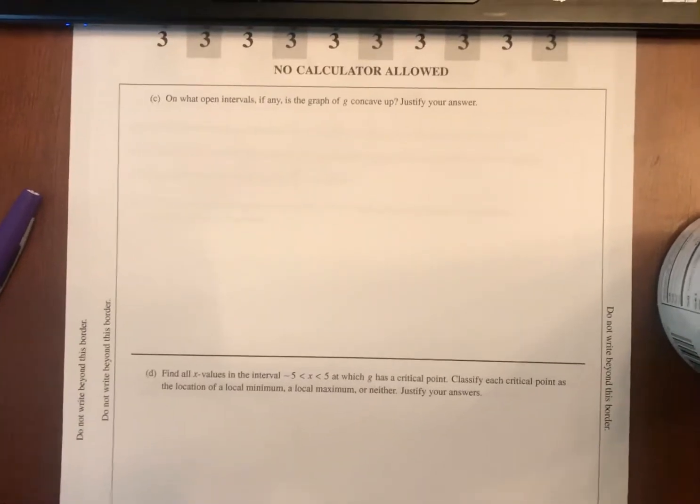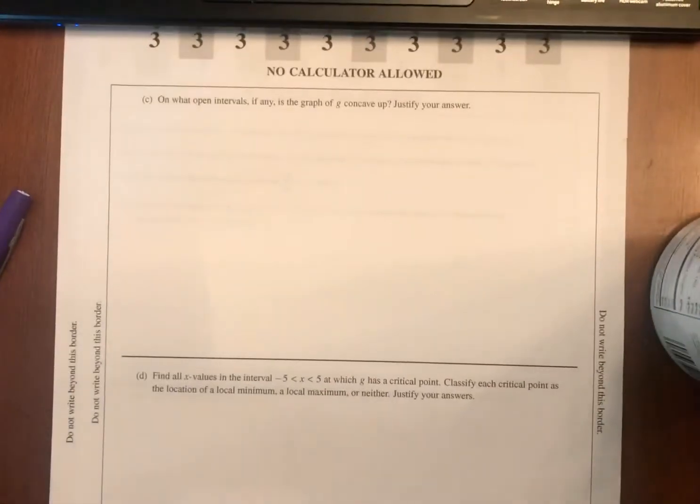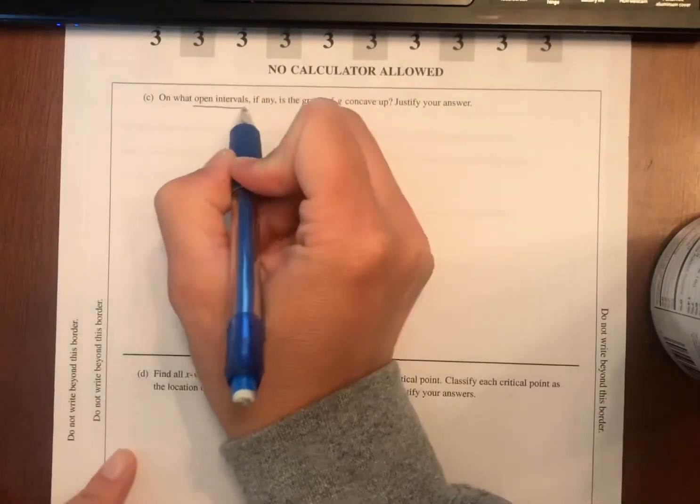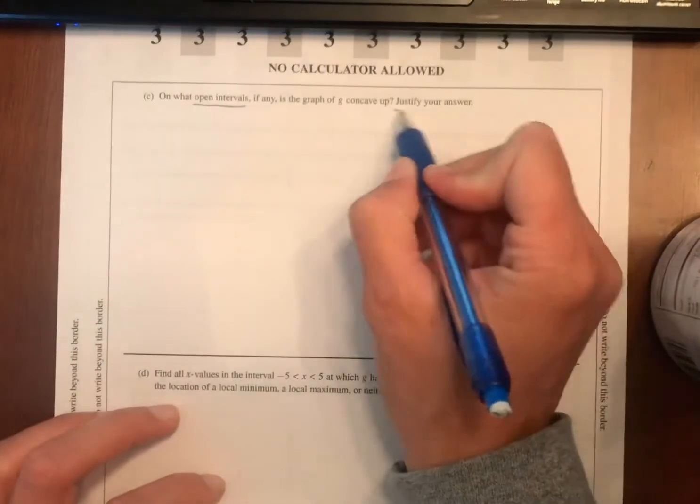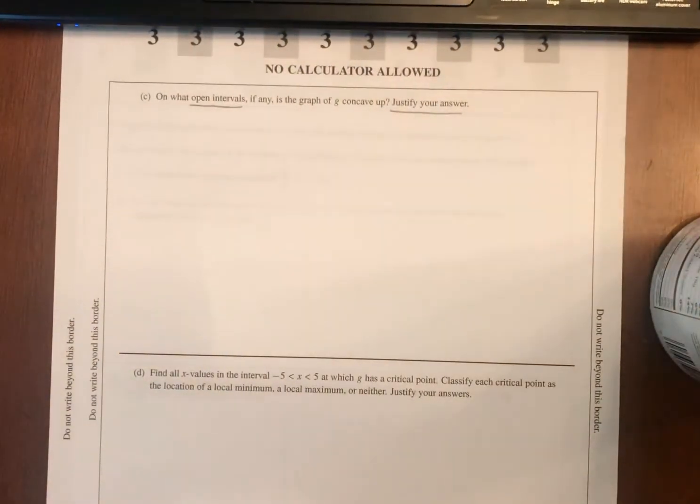Okay, so let's read part C together. On what open intervals, by the way, I think I said this on Thursday's video as well, whatever intervals you come up with, make sure you leave them as open intervals, so be clear about it. On what open intervals, if any, is the graph of G concave up? Justify your answer. So this is a classic first derivative test sentence that we've done a lot since chapter 5.